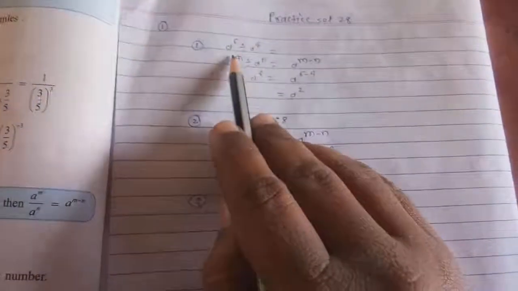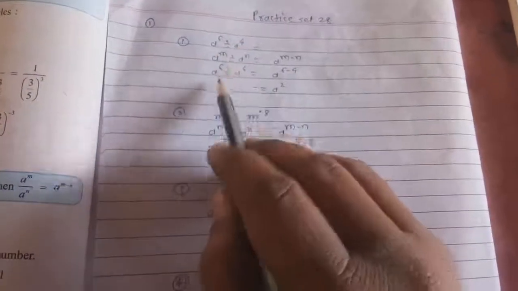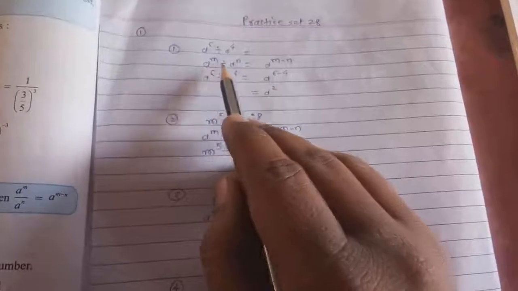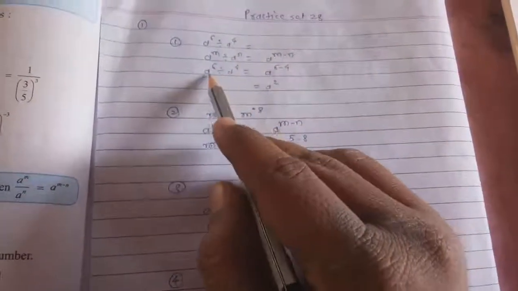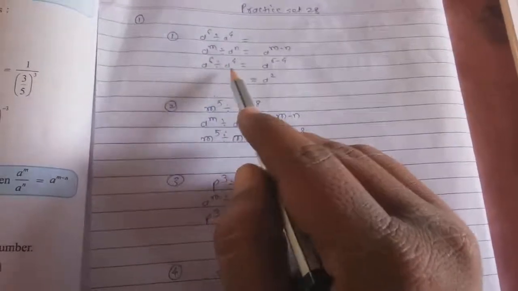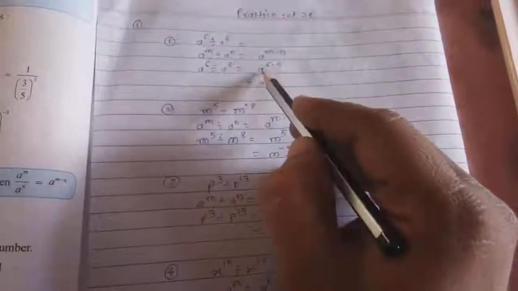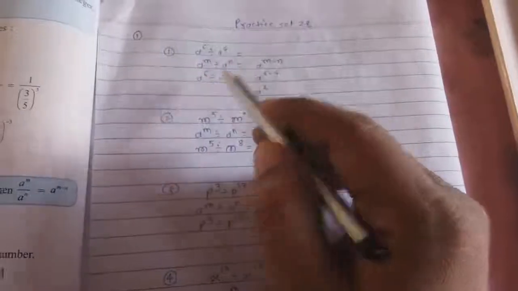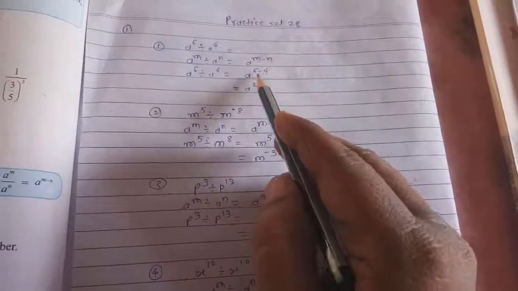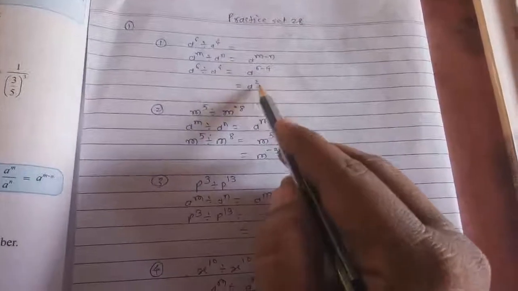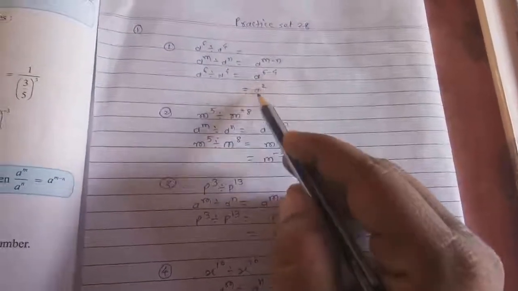So look here, a raised to 6 divided by a raised to 4. Which rule? A raised to m divided by a raised to n is equal to a raised to m minus n. When the bases are the same and there is a division, we subtract the indices, so a raised to 6 minus 4. What is the answer? A raised to 2. 6 minus 4 is 2.